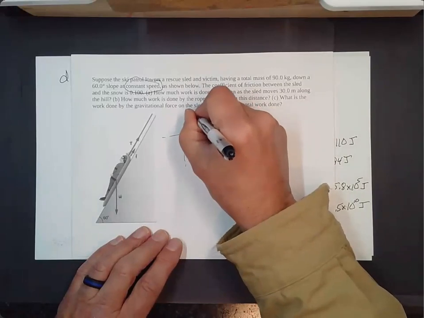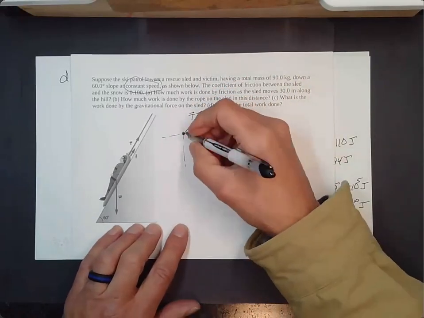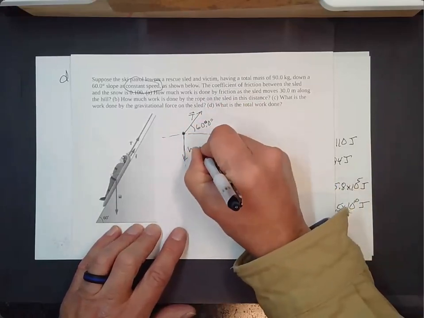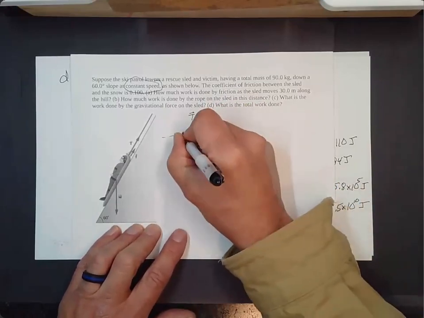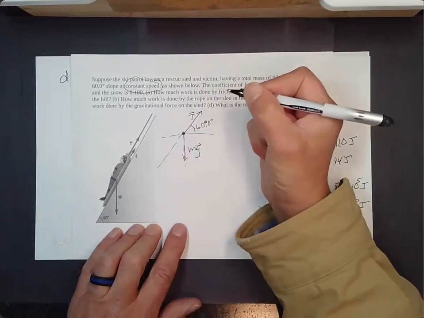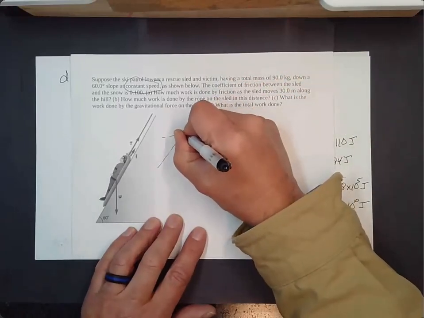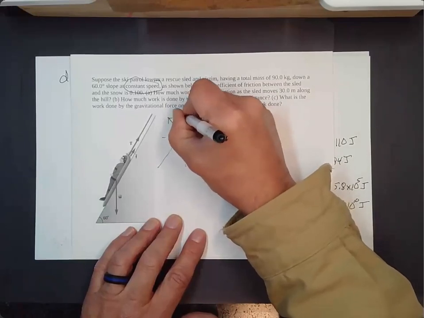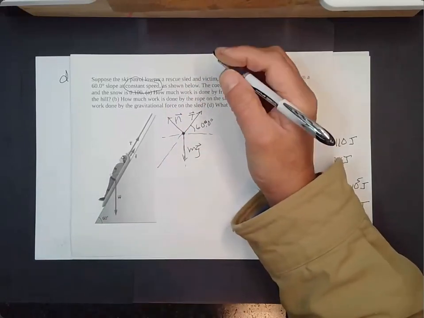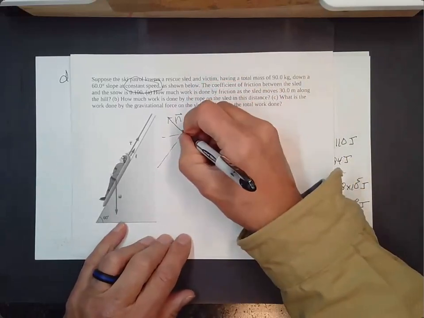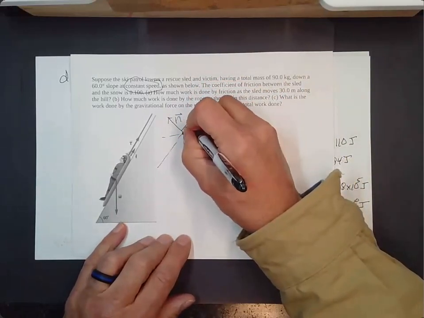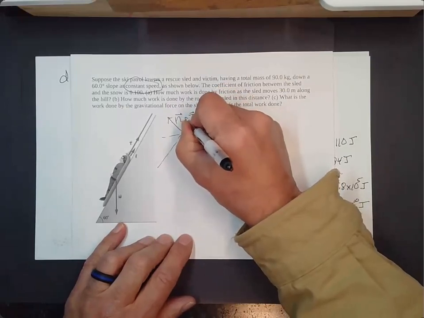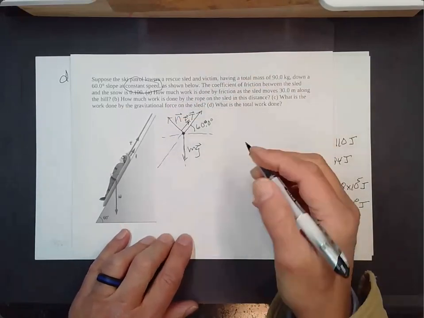There's our tension. We've got mg acting downward. We'll have a normal force. And we'll also have a frictional force that's pointing in the same direction as the tension. I'm going to write it F sub K, and it's just going to be up the hill there.